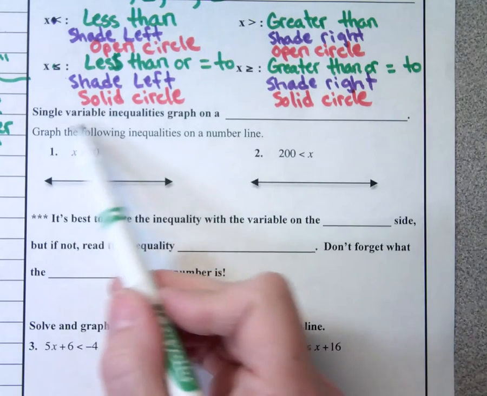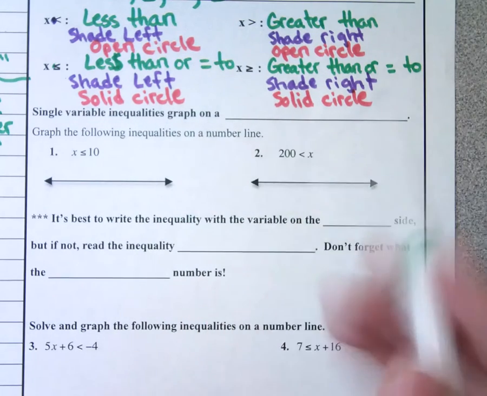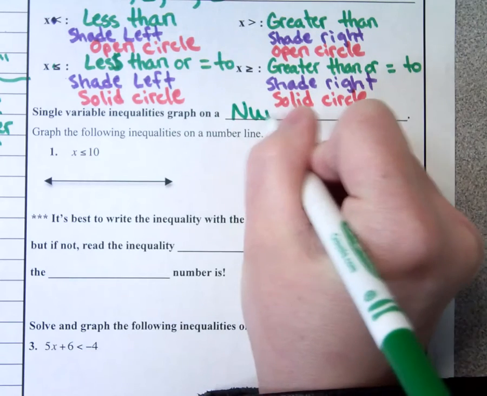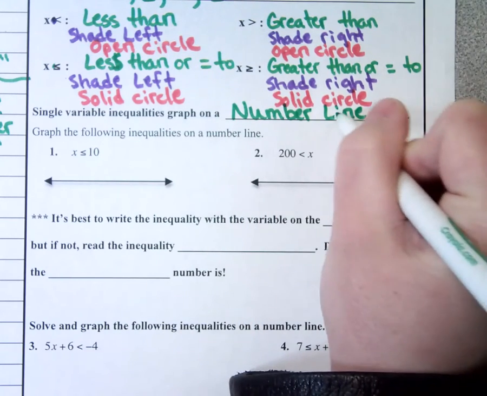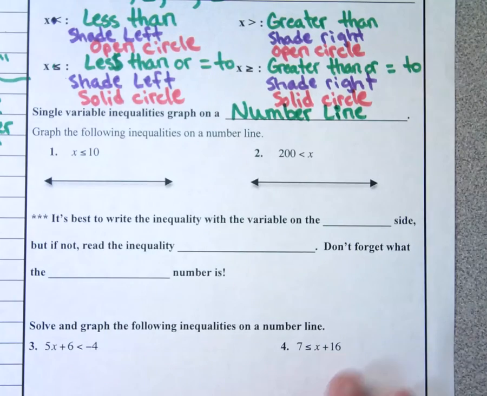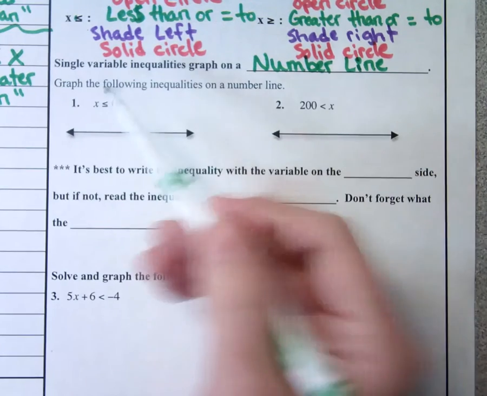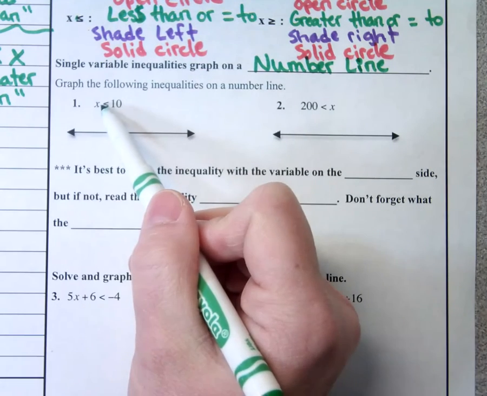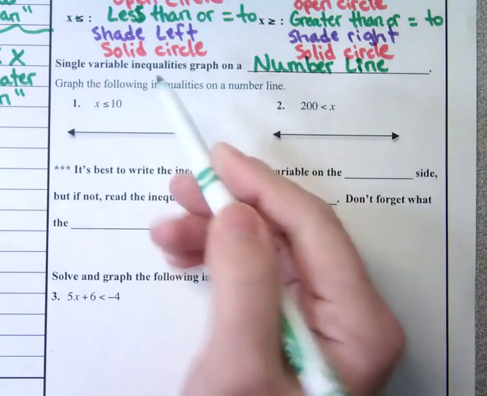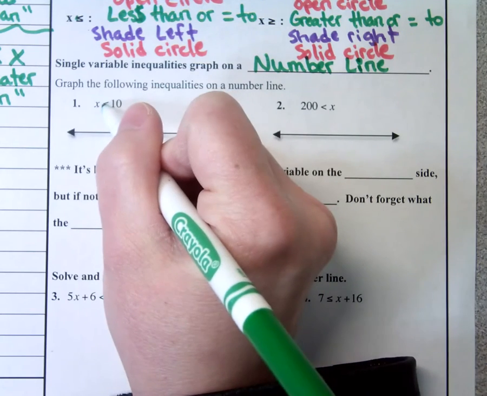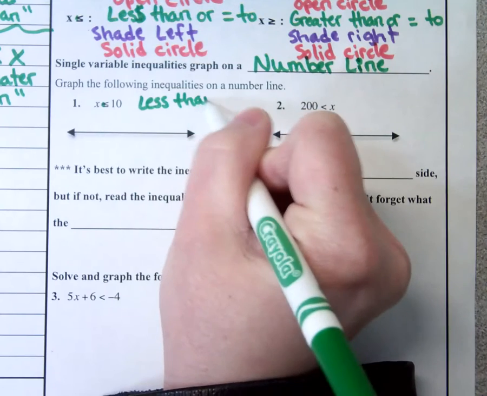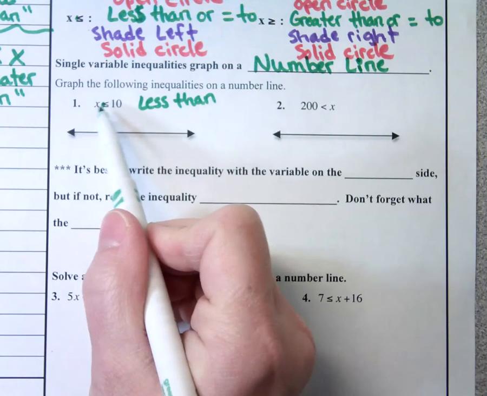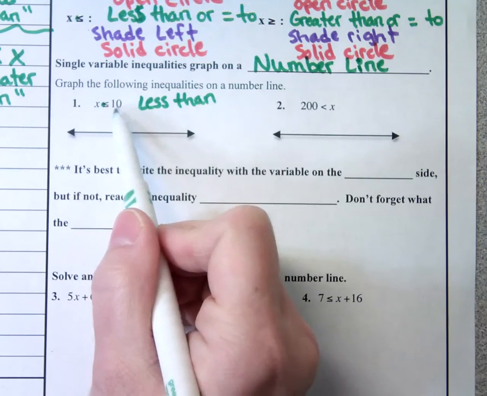Okay, single variable inequalities graph on a number line, which is what we're going to practice doing today. So let's look at these following examples. I always ask myself, is the pointed end facing the x or is the big mouth facing the x? If the pointed end is facing the x, then this is less than. And I always start with the variable first. X is less than or equal to 10.